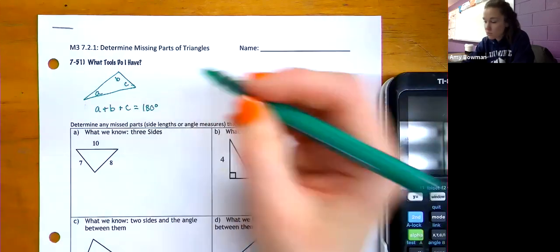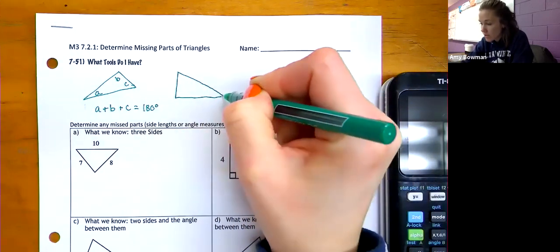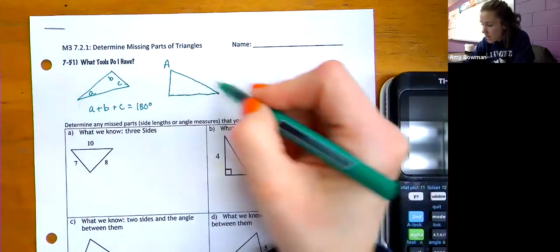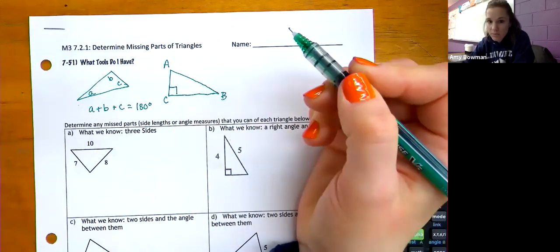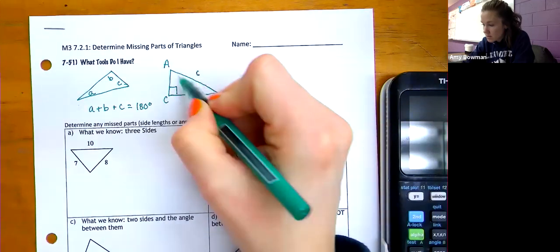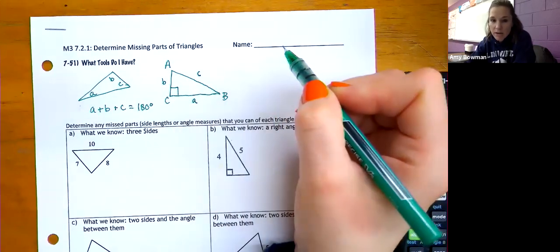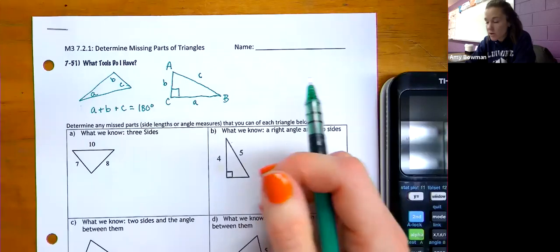Aside from that, most of the tools we have right now are always related to right triangles. So if I make this A, B, and C is my right angle, that means the side opposite is little c, the side opposite of A is length A, and the side opposite of B is length B. All right, so this is how I'm labeling my triangle. Let's talk about what we know here based on this right triangle.